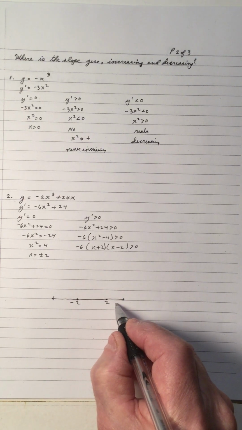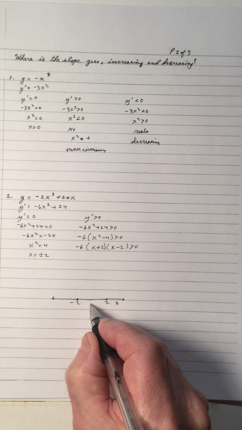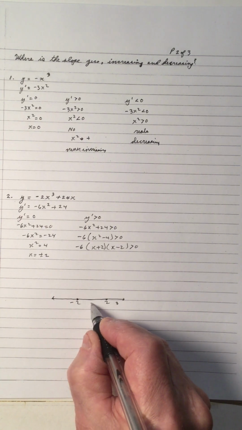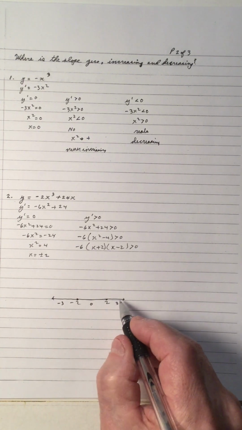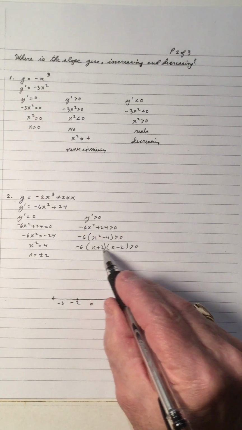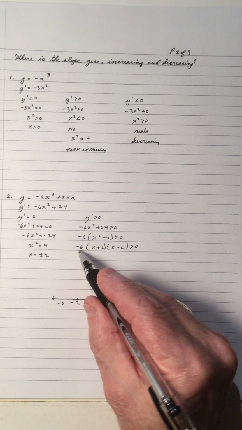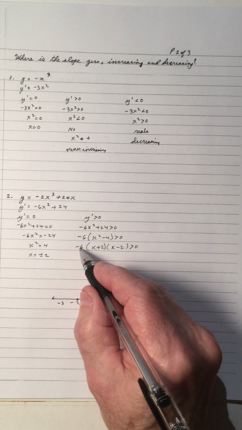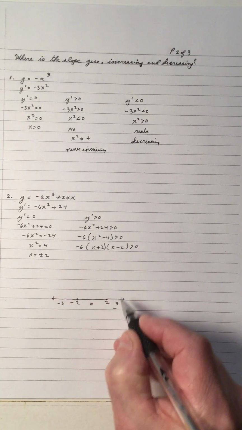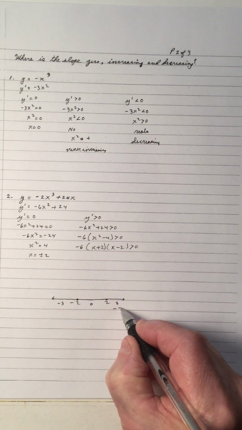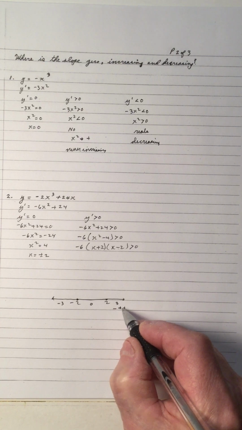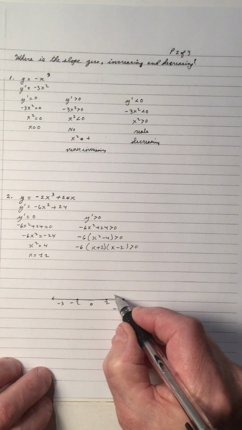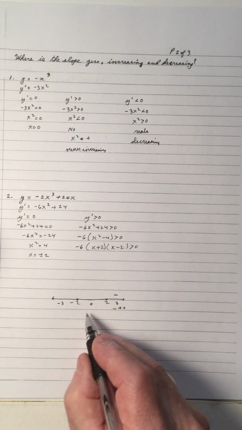Now let's take some numbers: to the right of 2, we'll take 3. Between negative 2 and 2, we'll take 0. And to the left, we'll go with negative 3. So we take 3 and sub it into this expression. Negative 6 is a negative. 3 plus 2 is a positive. 3 minus 2 is a positive. So negative times a positive times a positive is a negative number.